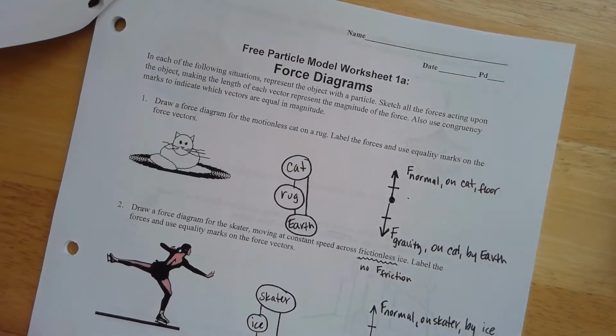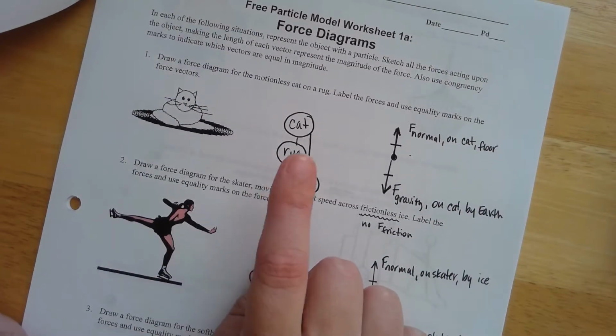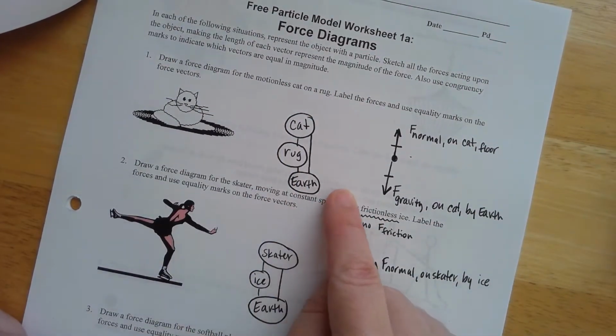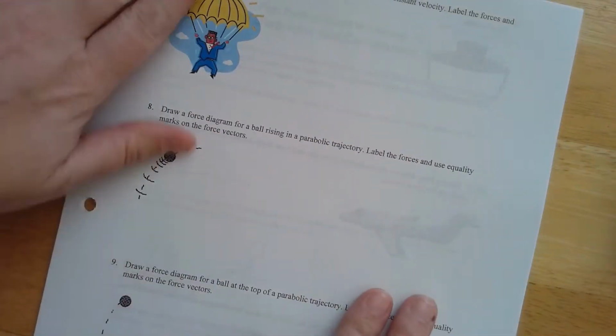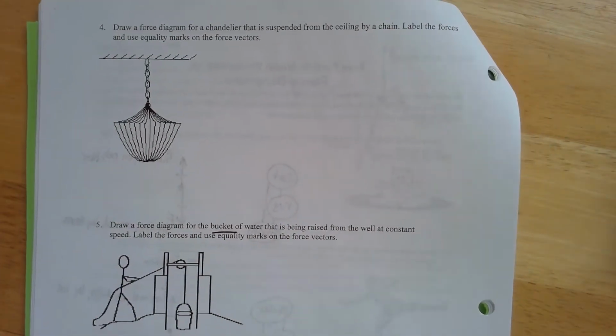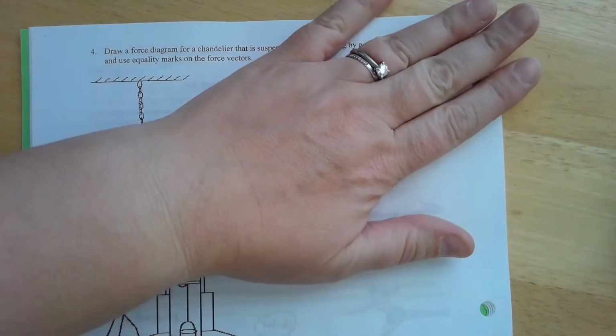We did problems number 1 through 3 the other day with our system schema. That's what this thing is called. And our force diagrams. So I'm just going to go through and do the rest of these. I'm not sure how long this is going to take us, honestly. We might get done pretty quick today.